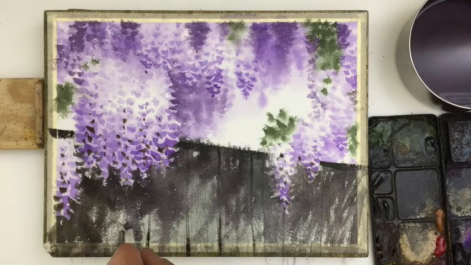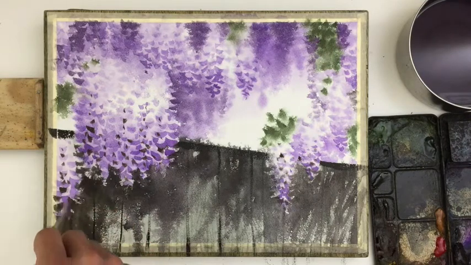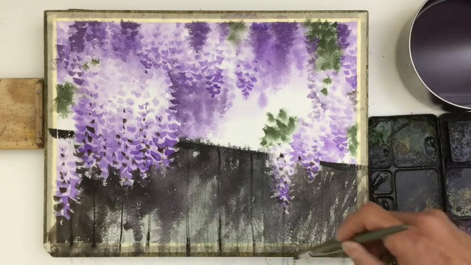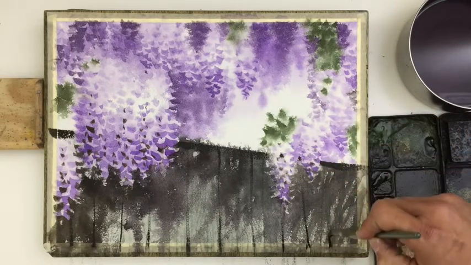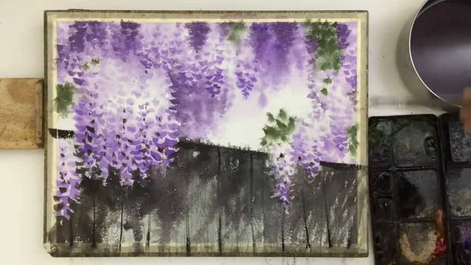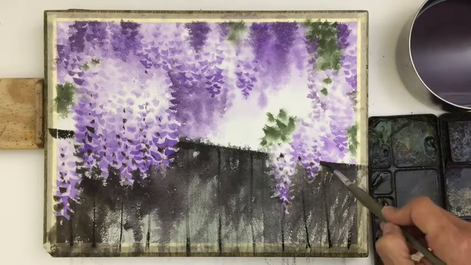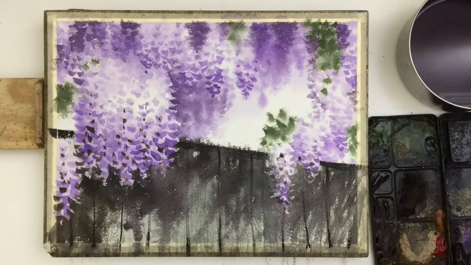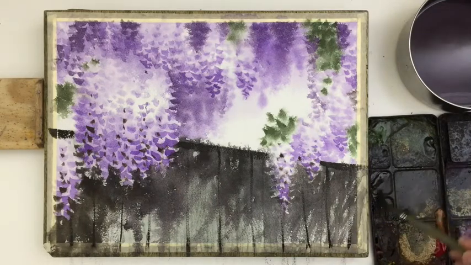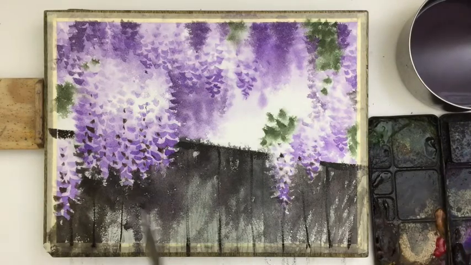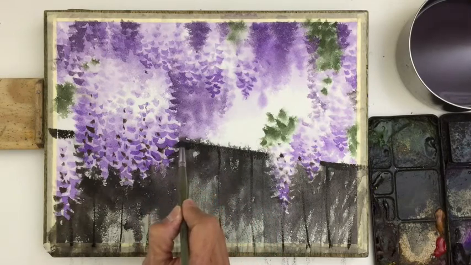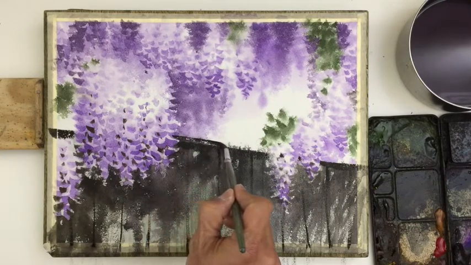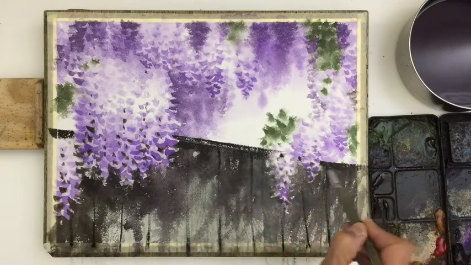Now, the top is the fence. Just a couple of layers.